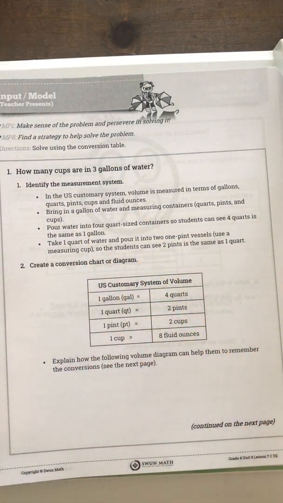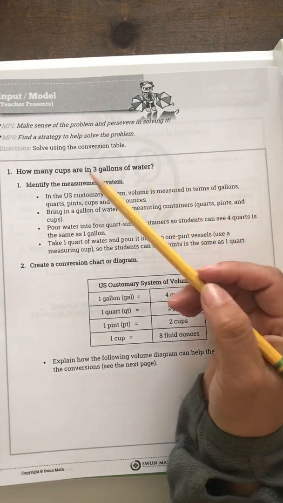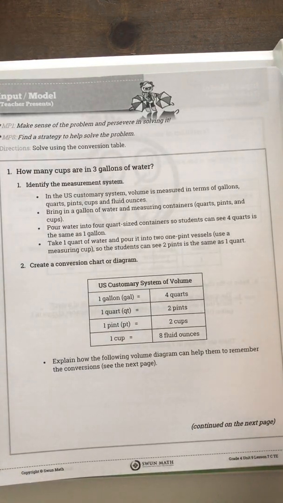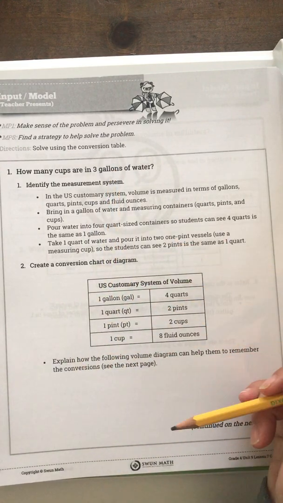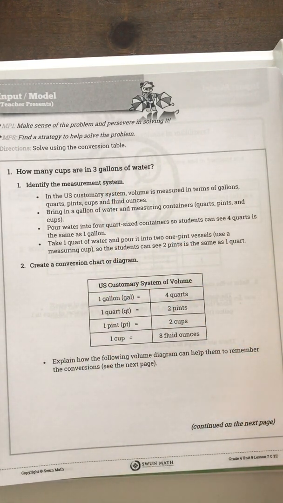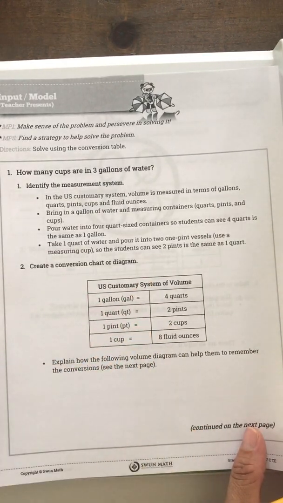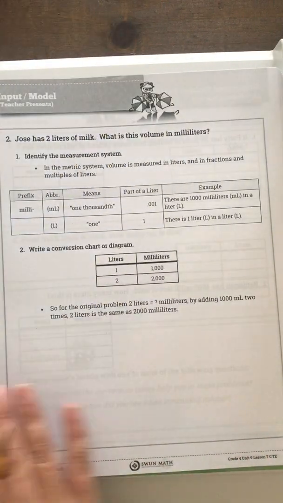Okay, so here is our question. How many cups are there in 3 gallons of water? So I know that in 1 gallon, we just said there's 16 cups. 1 gallon is 16 cups. So you have to start thinking, well, if 1 gallon is 16 cups, what would 3 gallons be? There's a chart in the front of your book if you want to use it. But like I said, I think this is a really good thing to use to help with all of these conversions.